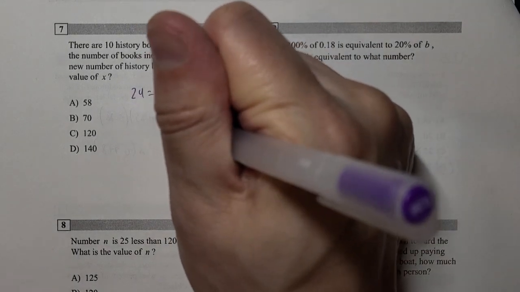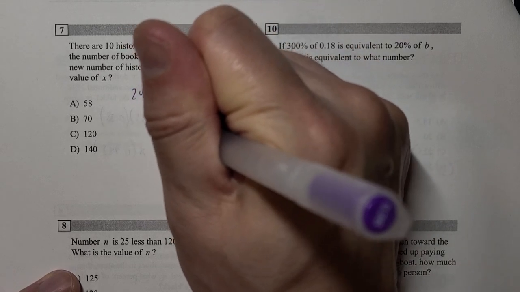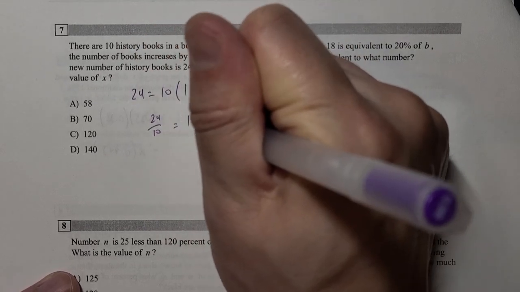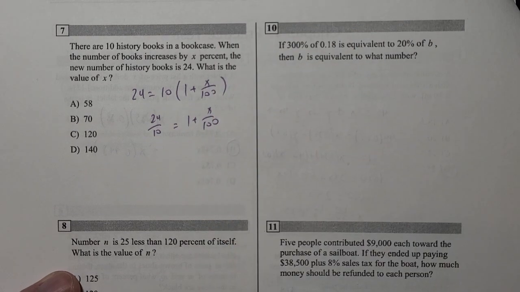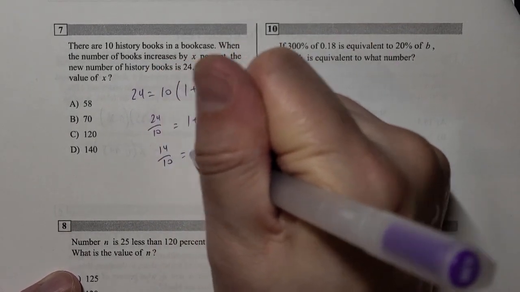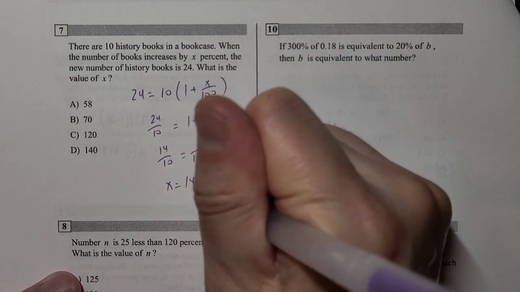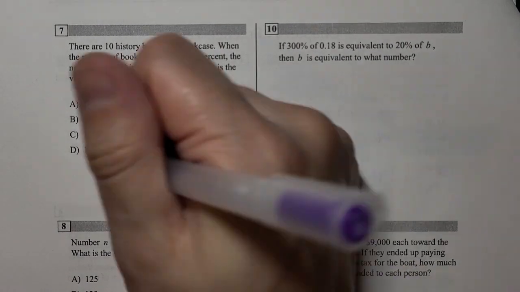So we can start solving. 24 over 10 is 1 plus X over 100. Minus 1 on both sides, so that's 14 over 10 is X over 100. So X would be 140. Answer is D.